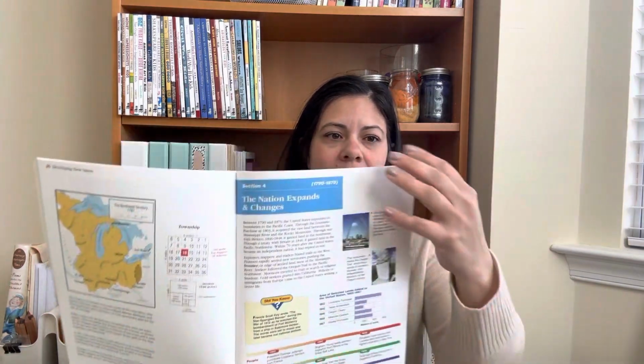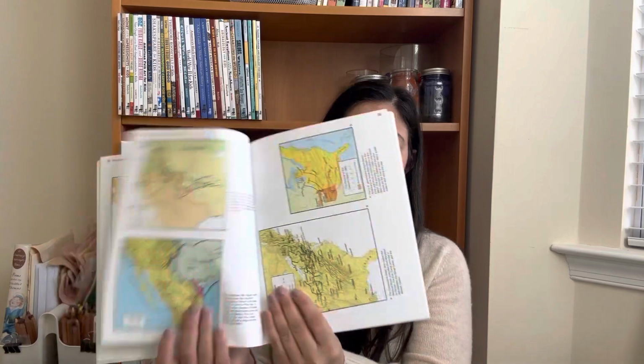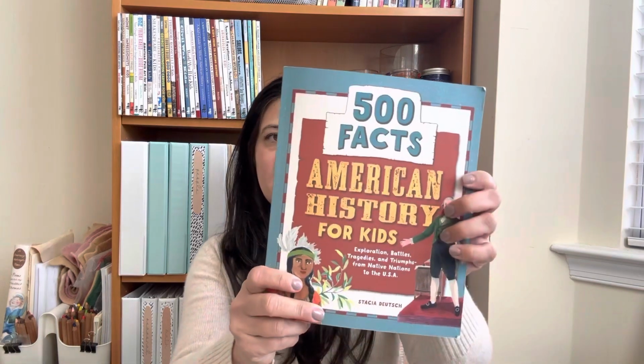So here you've got like 1790 to 1870, the nation expands and changes, and then you would get a map on that stuff. So we've been using this one. 500 Facts, American History for Kids, Exploration, Battles, Tragedies, and Triumphs from Native Nations to the USA. And the Usborne Encyclopedia of World History. Okay, so those are the ones we've been using.